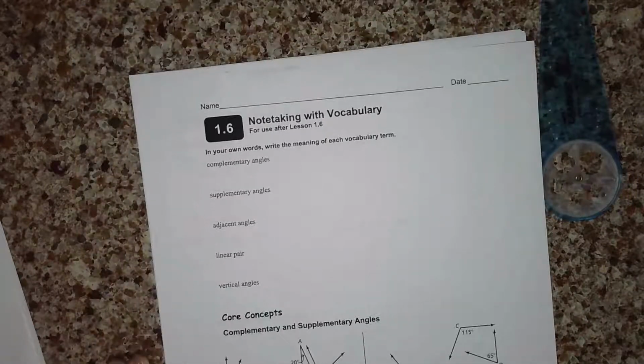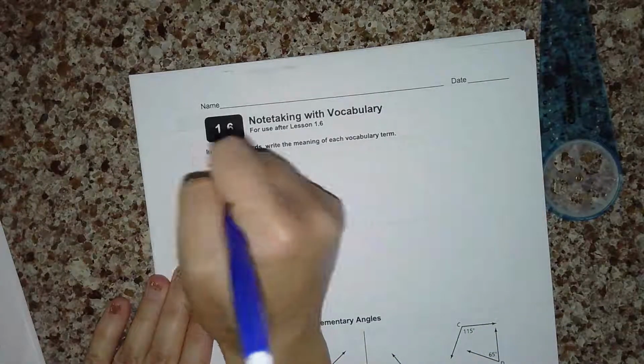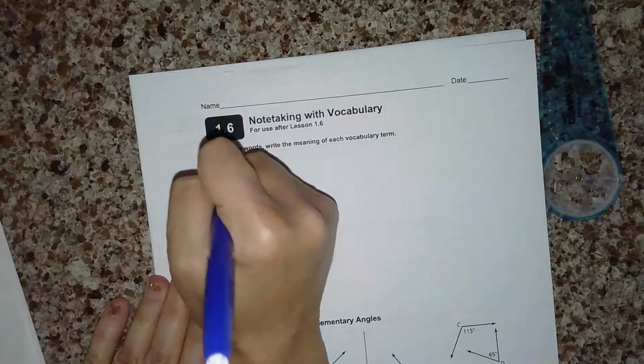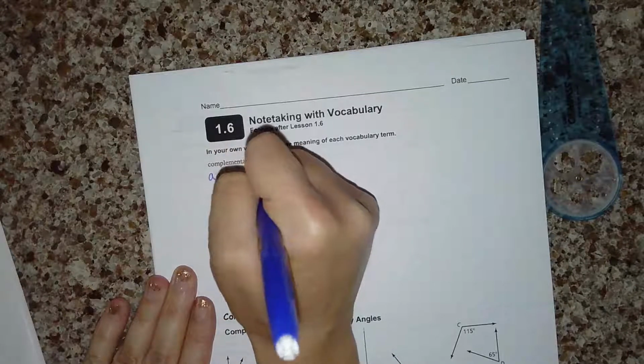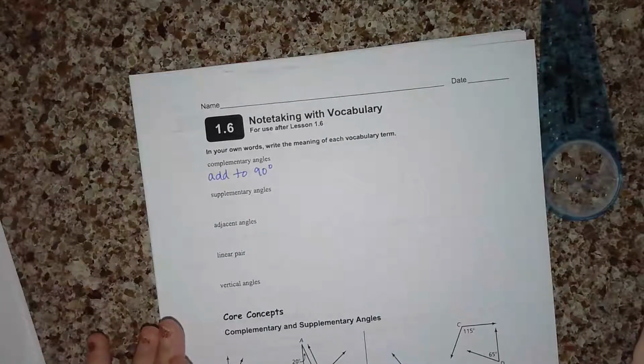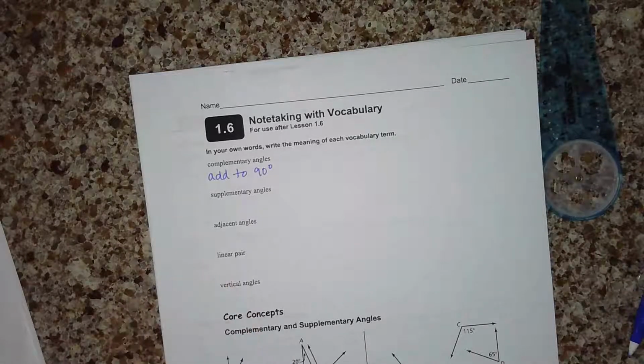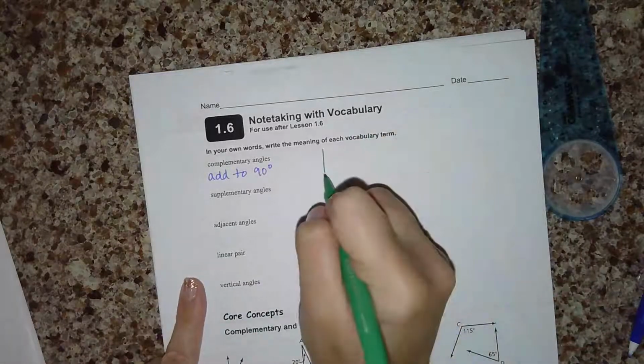If you remember complementary angles, complementary means that they add to 90 degrees. I think you've learned this before, but if you haven't, no big deal. So the word complementary means two angles that add up to 90 degrees. The catch here is that the angles can be connected.